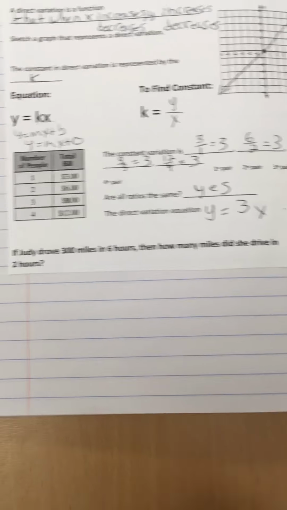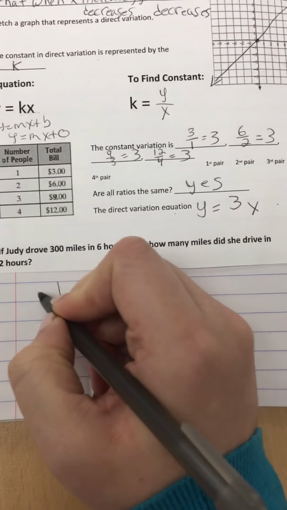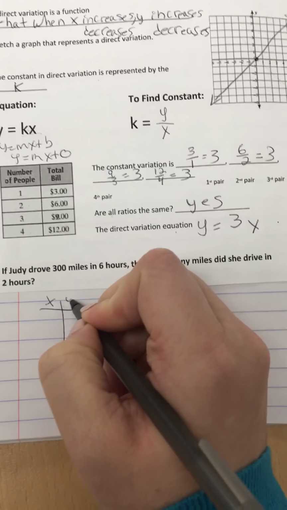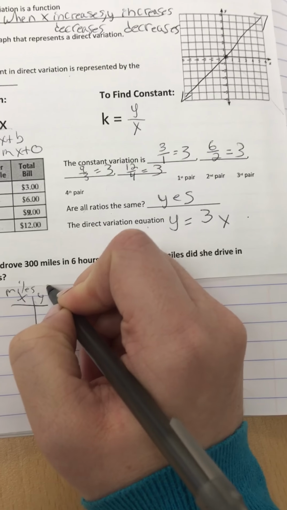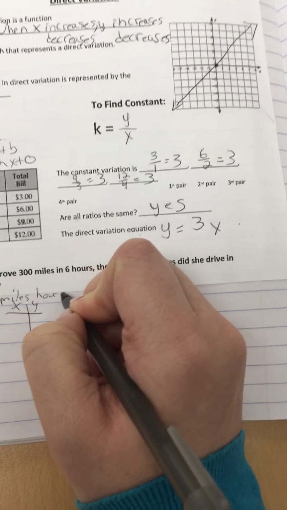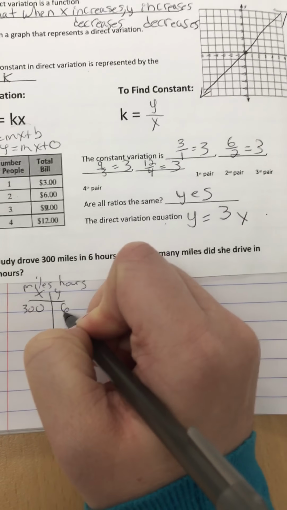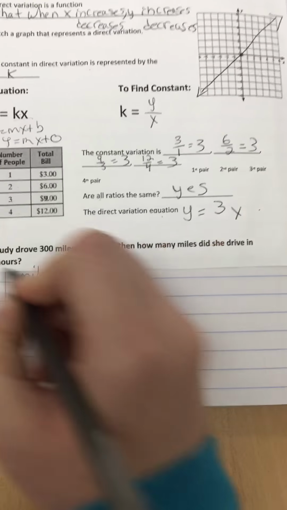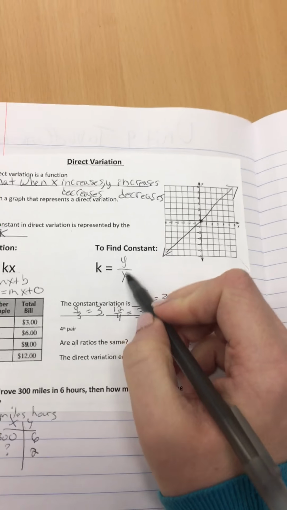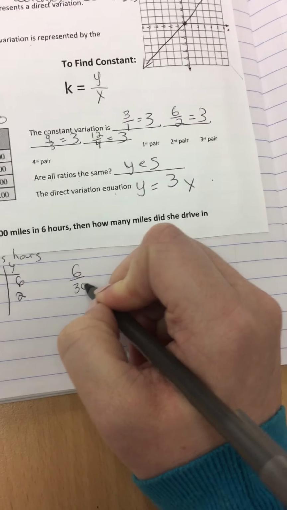Let's look at a word problem. It says if Judy drove 300 miles in 6 hours, let's make a table where x is going to be the number of miles and y is going to be the number of hours. So we have 300 miles and 6 hours. Then how many miles if she drove 2 hours? We know we have to do y divided by x, so 6 divided by 300.